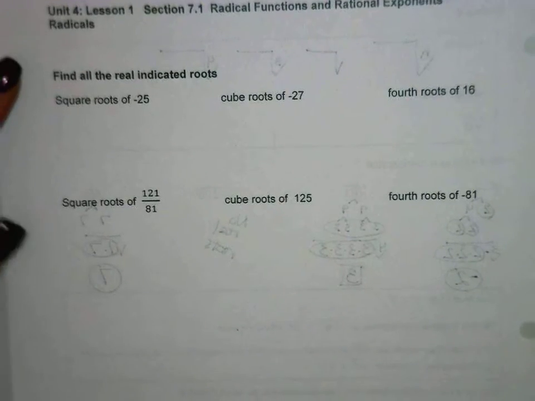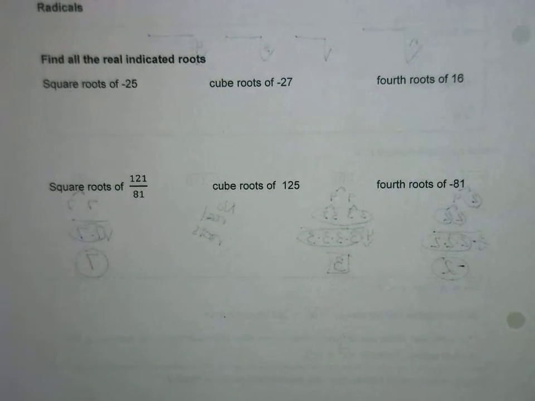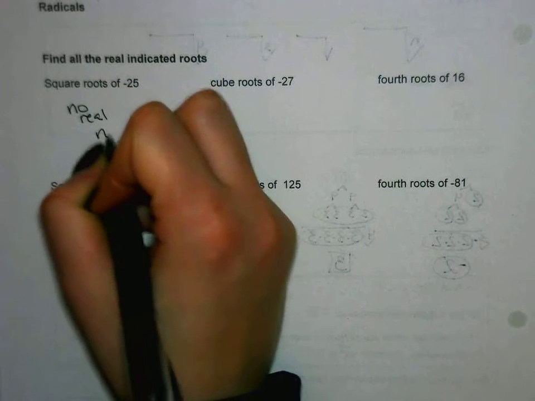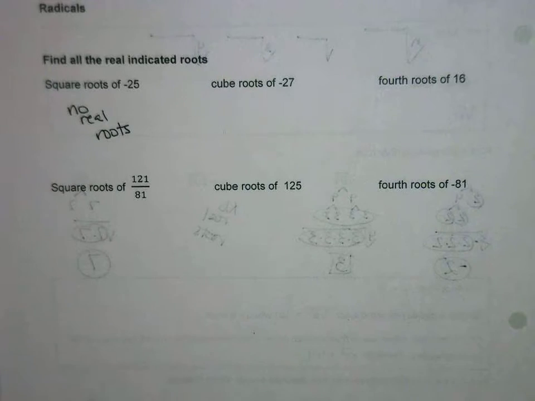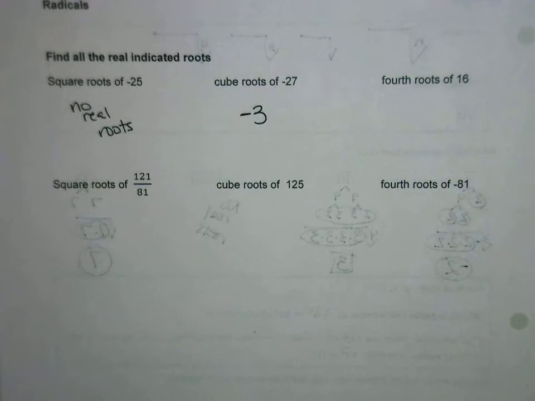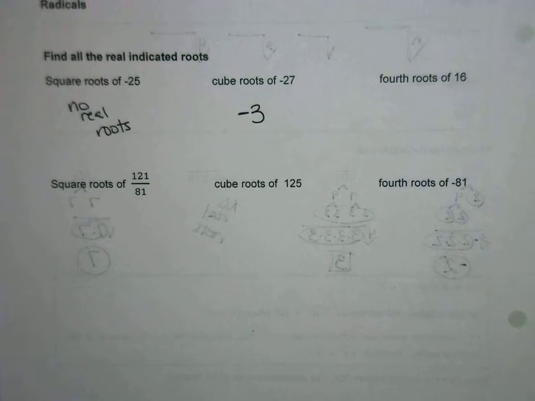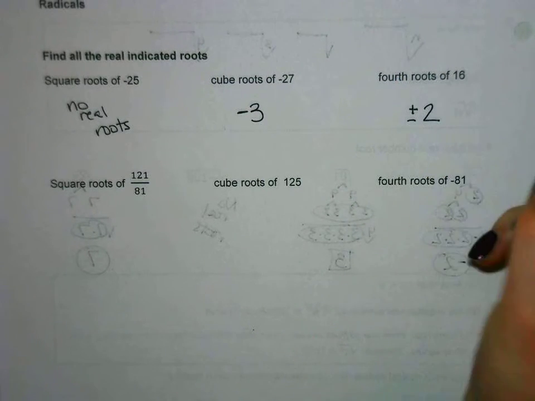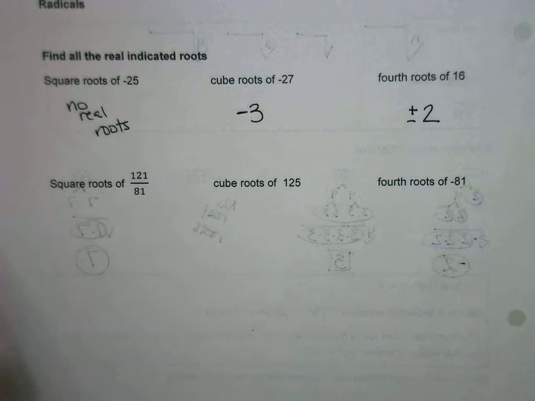Let's look at the back side. We want to find all the real indicated roots. The square root of negative 25 is going to have no real roots, because once again, we cannot square a negative number. The cube root of negative 27 is going to be negative 3. The fourth root of 16 is going to be plus or minus 2.